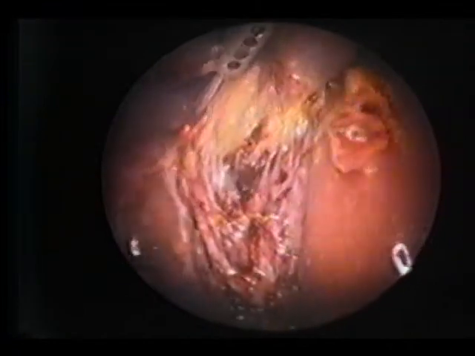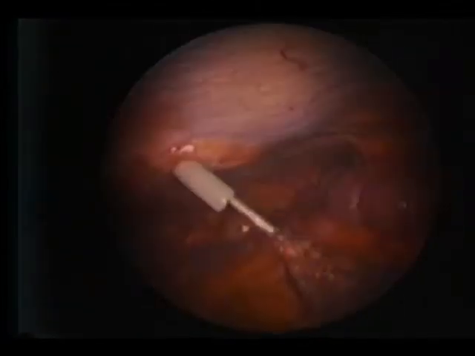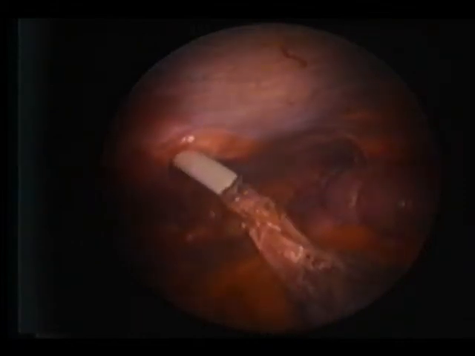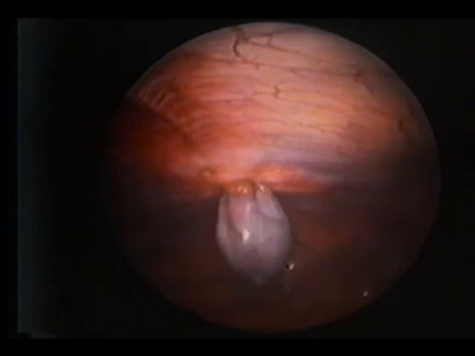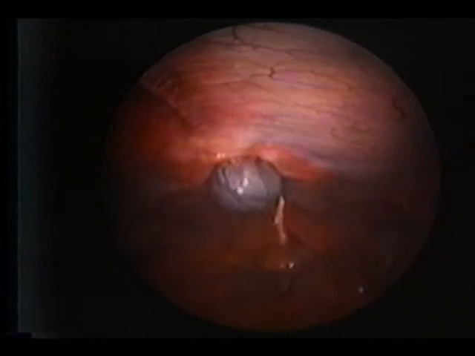When the gallbladder is free from the liver, it is removed from the abdomen through the belly button incision. If the stones are very large, it may be necessary to enlarge this incision slightly, but this does not prolong the recovery or add any significant pain.